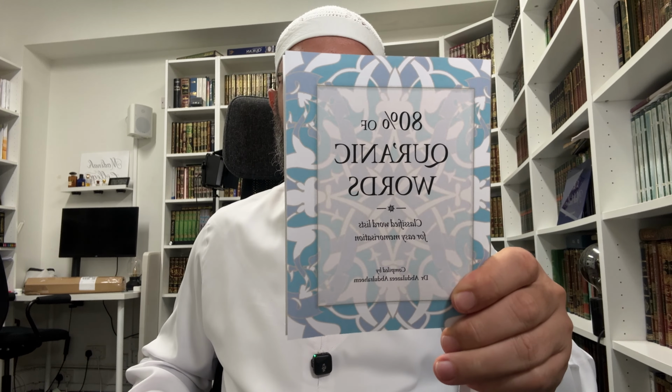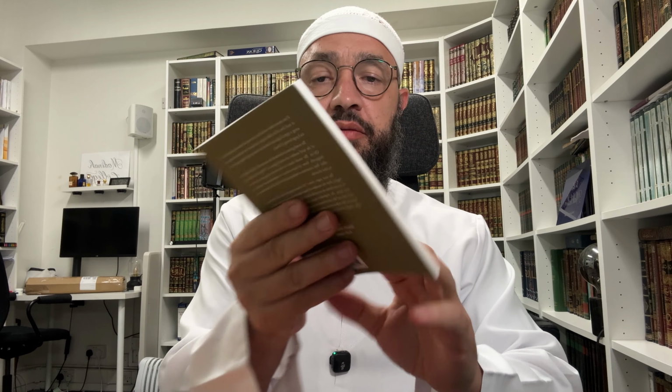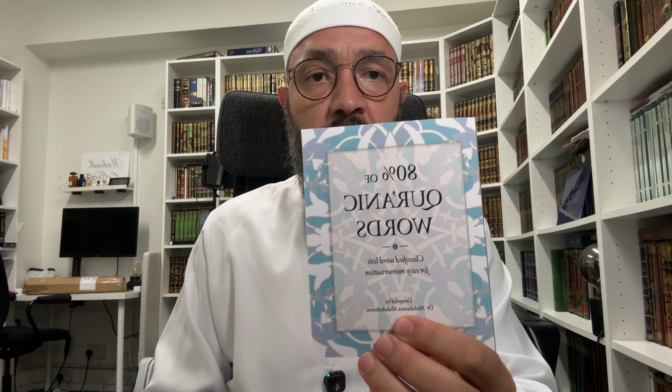And one of the books which is helpful and useful for a course like this is this very small booklet called 80% of Quranic Words. Now, it's a classified word list for easy memorization. I don't believe that you can actually learn and understand the Arabic Quran by memorizing all of these words. However, it's useful. How is it useful?